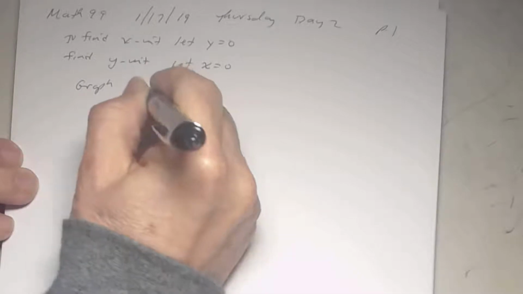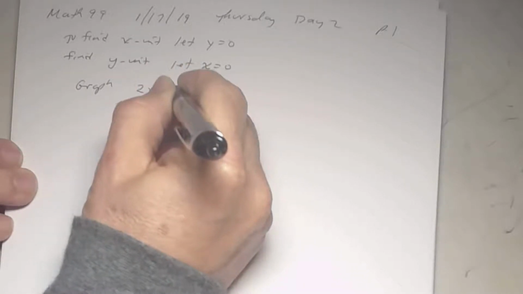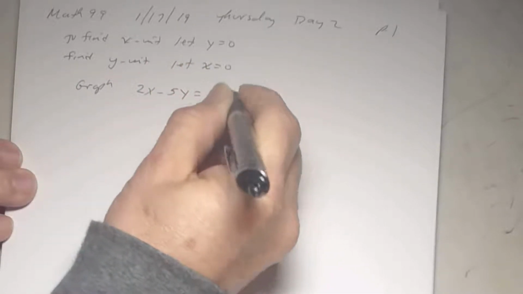All right, and then if you look at this example, let's suppose you want to graph 2x minus 5y equals -10. Now, remember, this equation is a linear equation. What makes it linear?